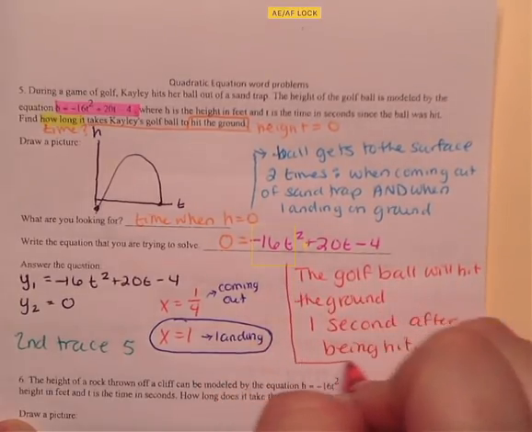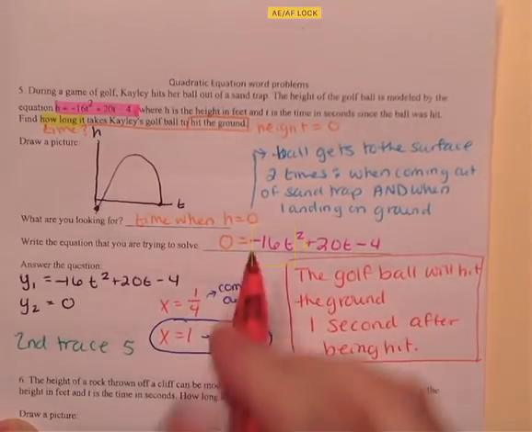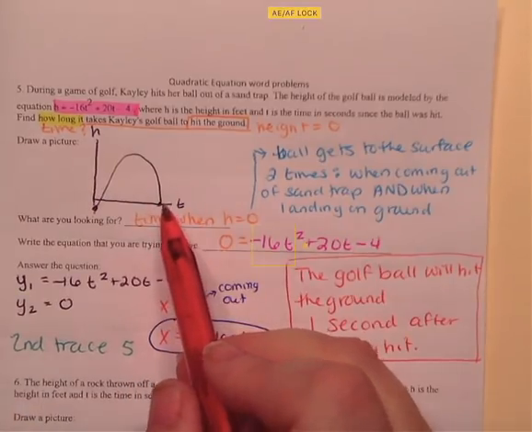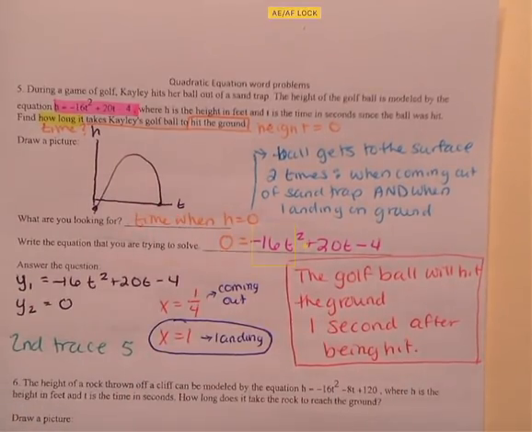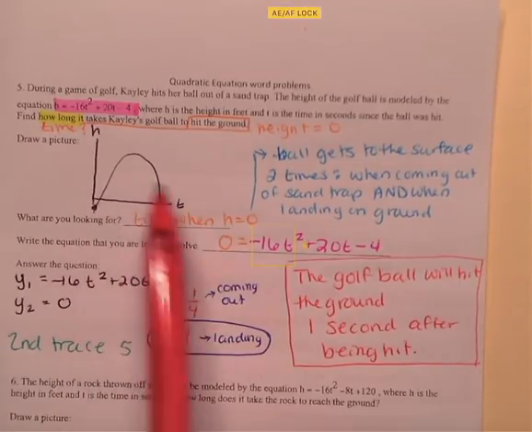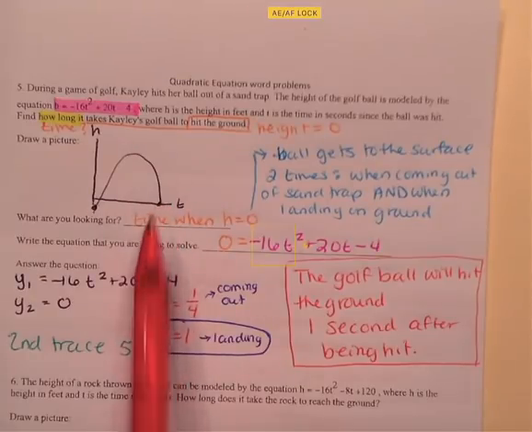It takes a quarter of a second for it to get out of the sand trap, but then it's taking an entire second for it to get up to here. Now, probably the reason why that's happening is because she just wants to get it out of the sand trap and she's not trying to make it into the hole yet. So she's just trying to get it up and out so that she can make another shot.